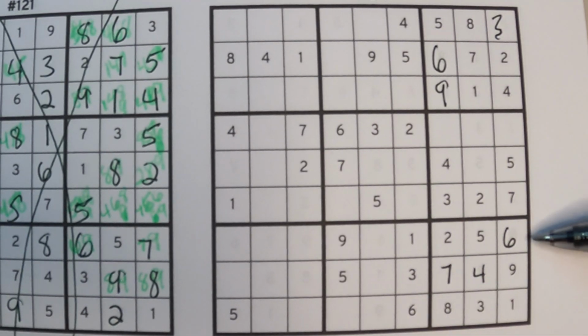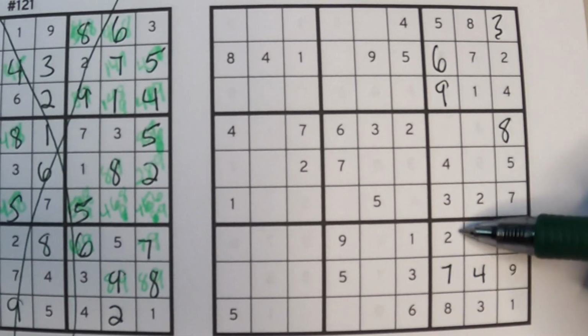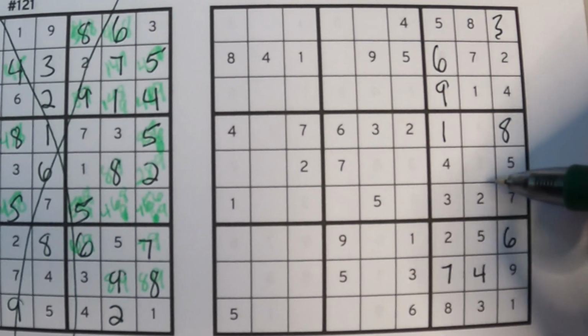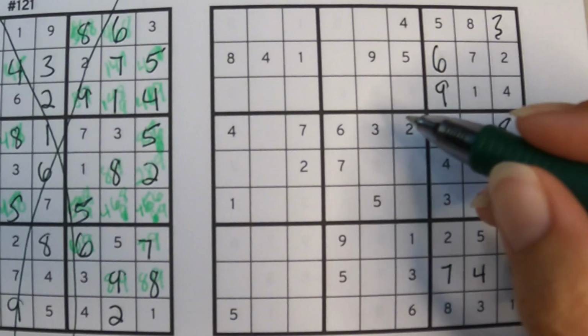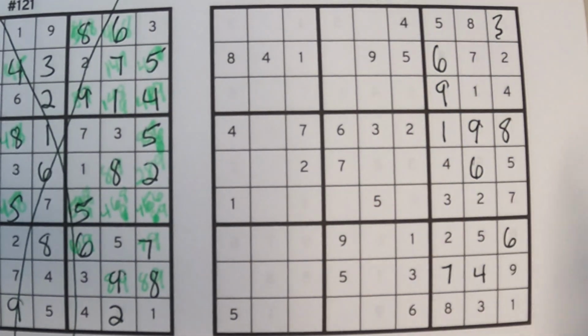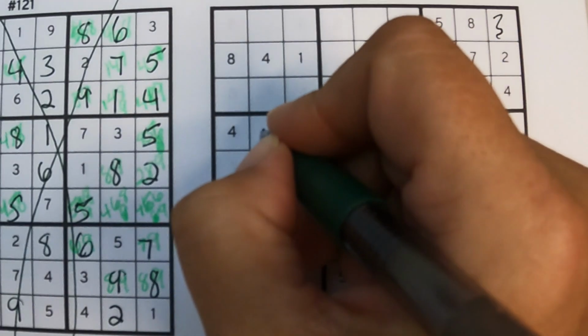For this column now, we're missing an 8. For this column, we're missing a 1. For this box now, we're missing 6 and 9. We've got a 6 here, so 9, 6. For this row now, we're missing a 5.